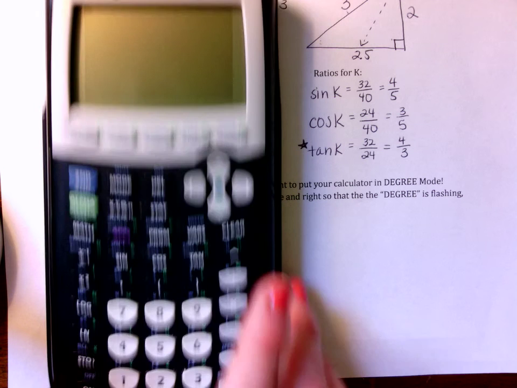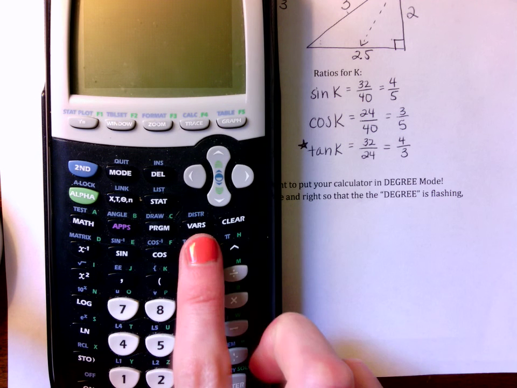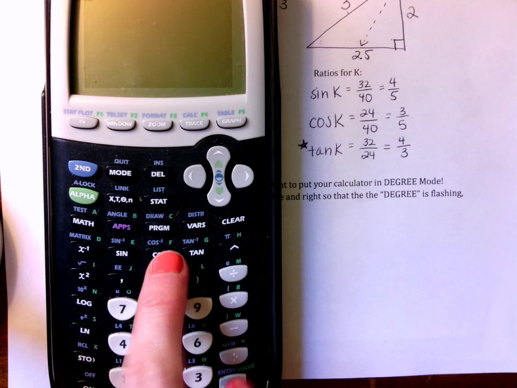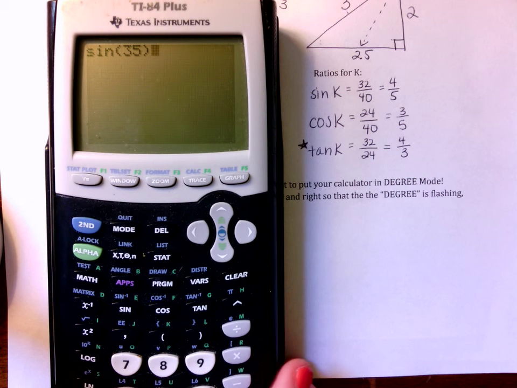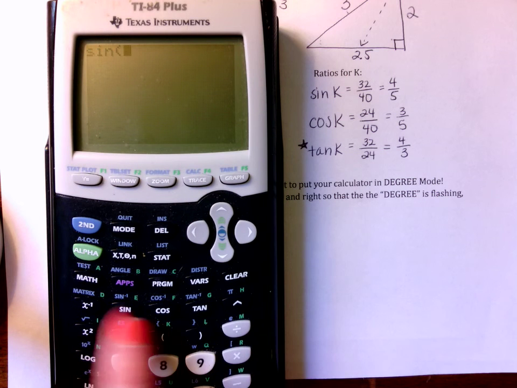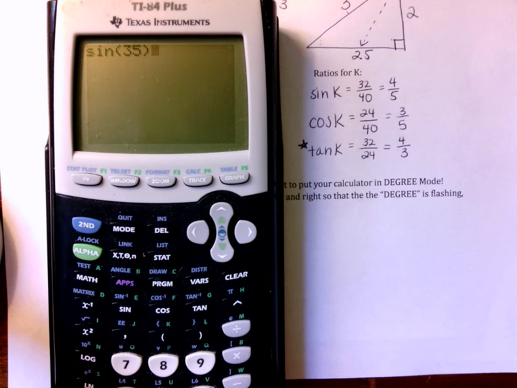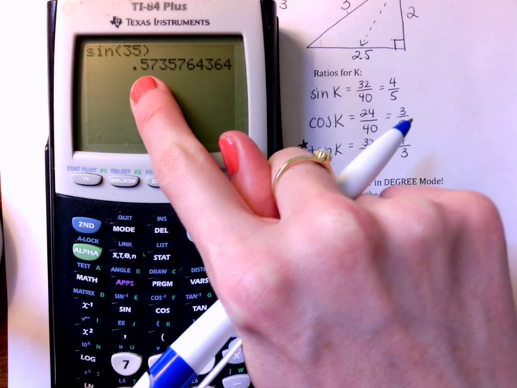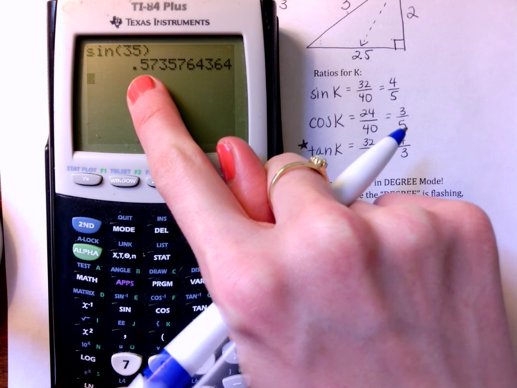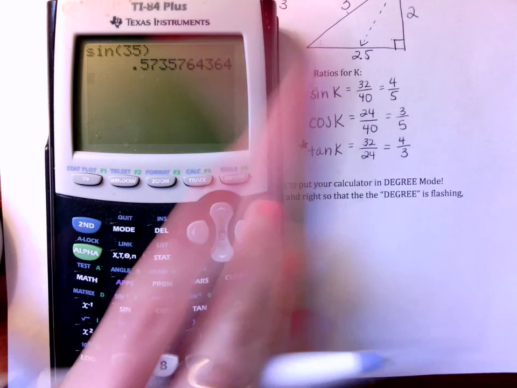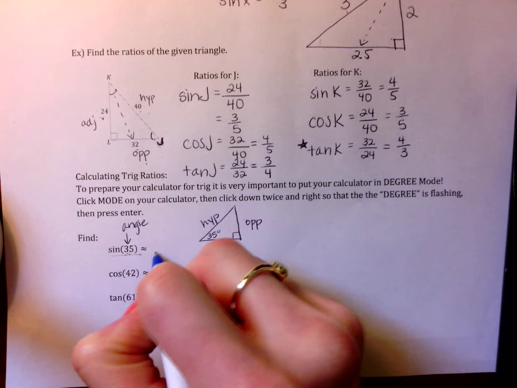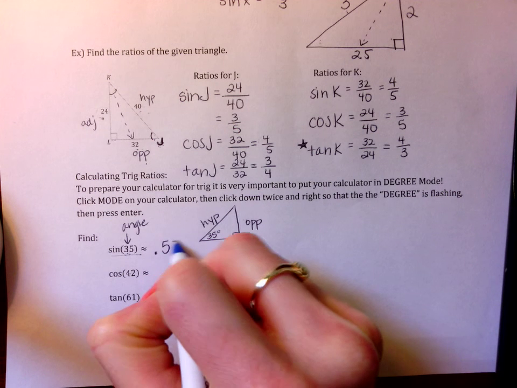So if we do that on here, you hit, oops, sorry, let me clear that. You go in here, and then these are the 3 buttons that you're looking for. So we just talked about sine, cosine, tangent. Hit sine, just put in 35, close your, oh, you can't see that, sorry. Sine, let me redo that. Sine, 35, close parentheses, enter. And that is the ratio. So it's a decimal, but it could also be a fraction, just like we did over here. For now, let's just record that. So 0.57, I'm going to round it.